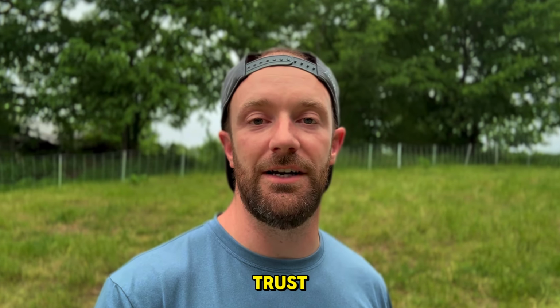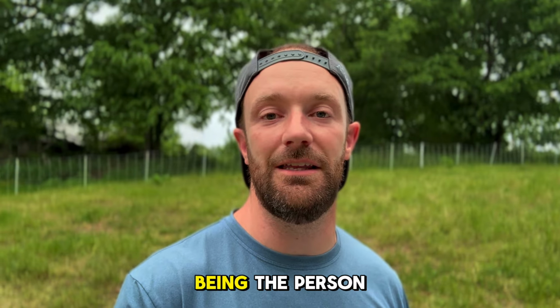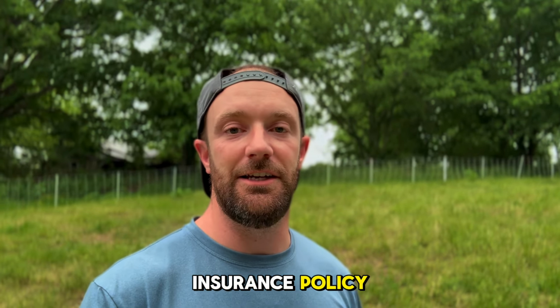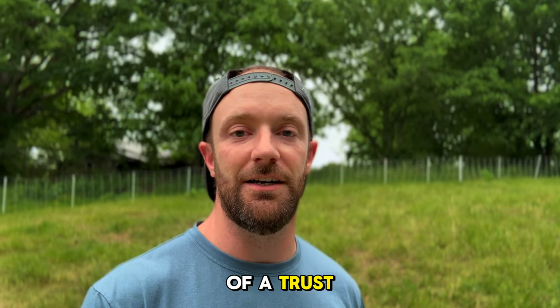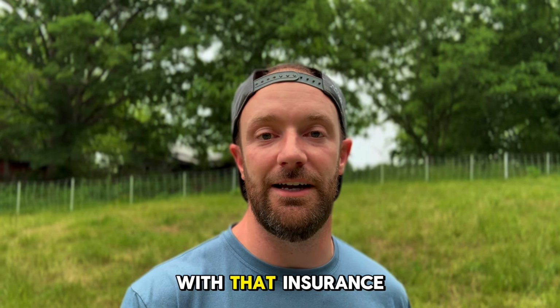With an irrevocable trust, you will have a brand new policy with the trust being the named insured and the trustee being the person that would control that insurance policy. If you do not update your insurance policy and you file a claim on the property inside of a trust, they have the right to not pay out that claim because you have assigned ownership into the trust, which is a breach of the agreement that you have with that insurance provider.